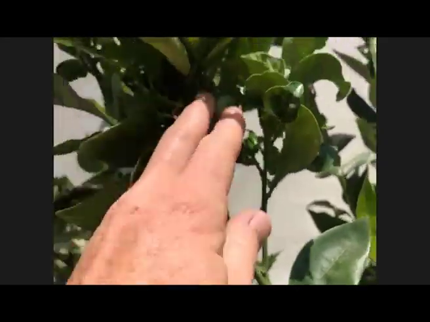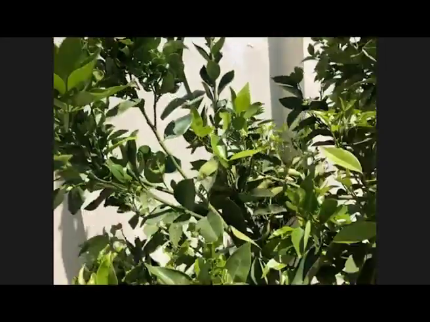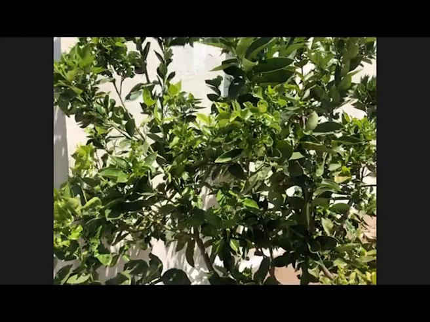So even anything as simple as a tree that you might be able to see through your window, or you might be able to go outside and notice, all tells us about how our systems of nature are organized.